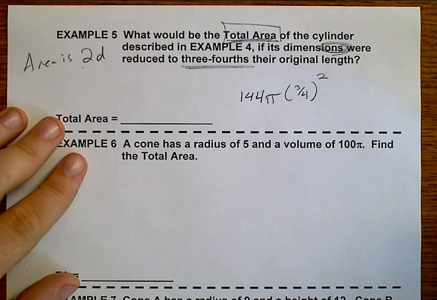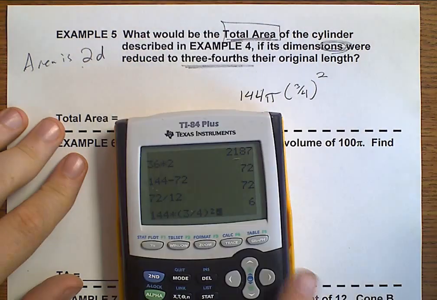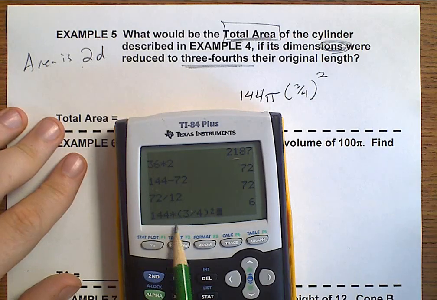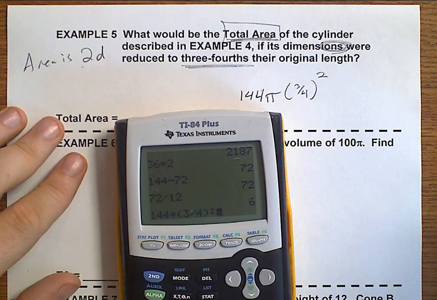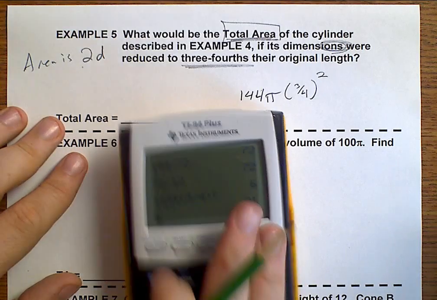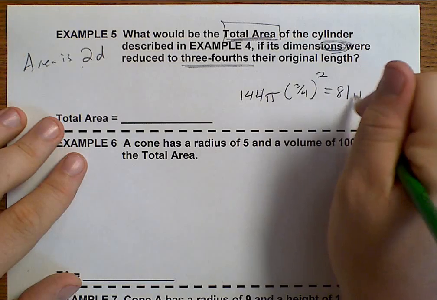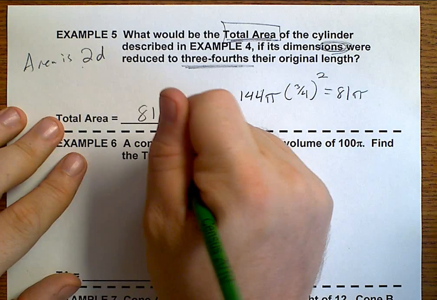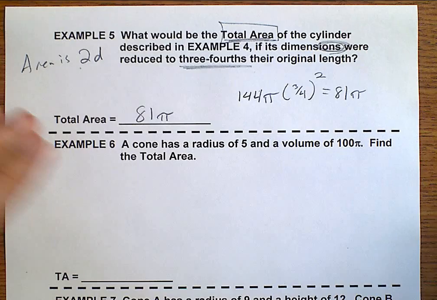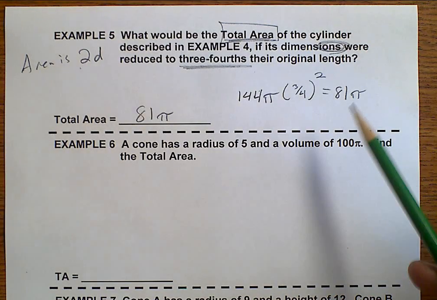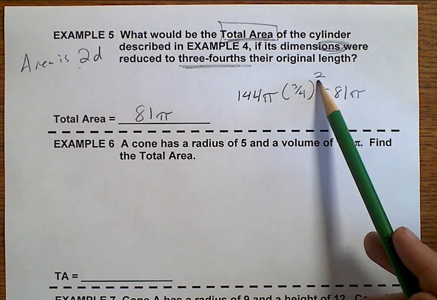3/4 squared. And just so you can see how it's put in the calculator, 144 times 3/4 squared, the 3/4 is in parentheses to make sure I square the whole thing, and we get 81. So this equals 81 pi. So area does not change quite as much as volume, because area is squared and volume is cubed.